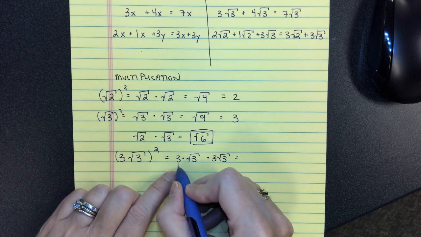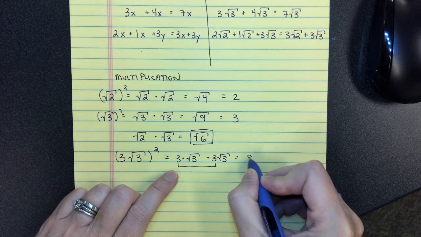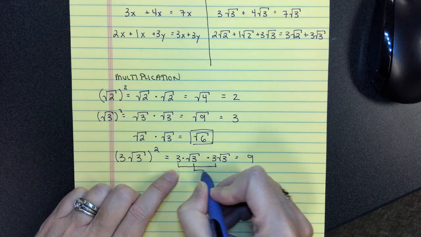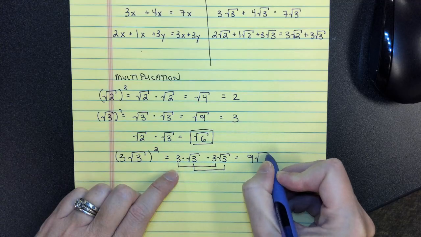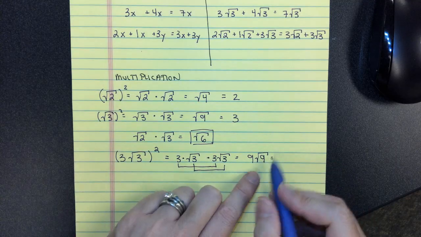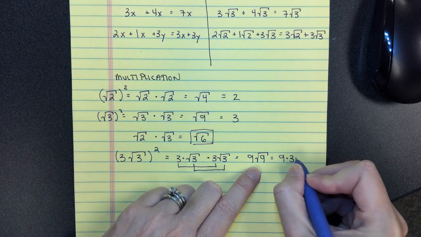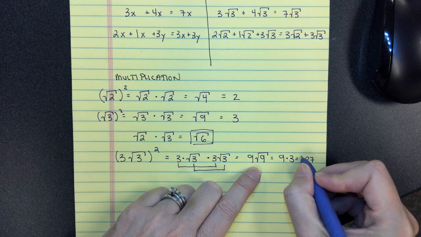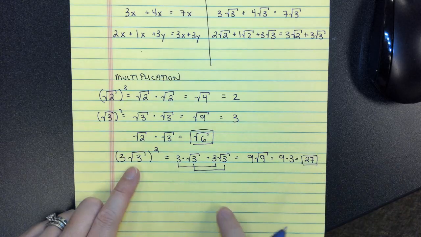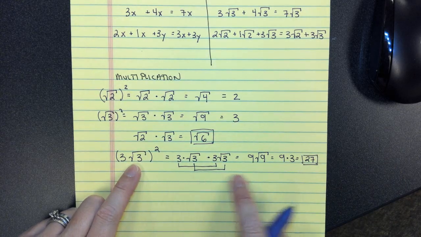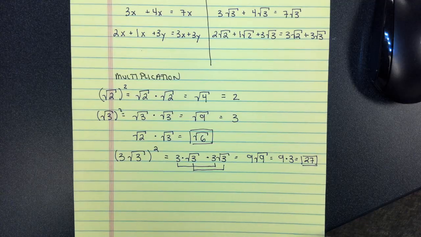The outside numbers multiply together, 9, and the inside numbers multiply together, square root of 9. The square root of 9 is 3, so 9 times 3 is 27. The goal is to eventually be able to do that in your head without writing down those steps.